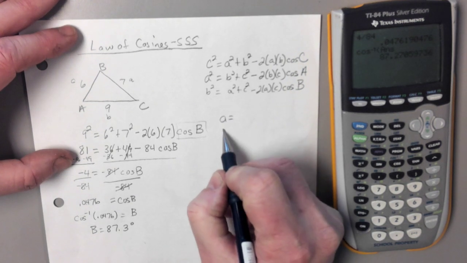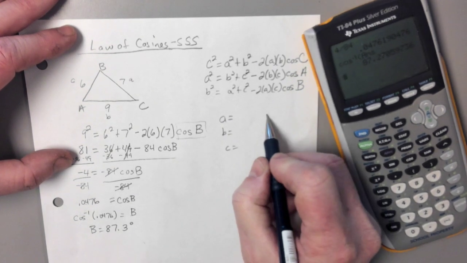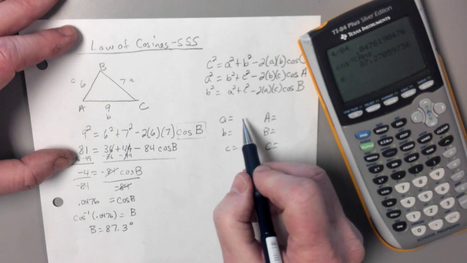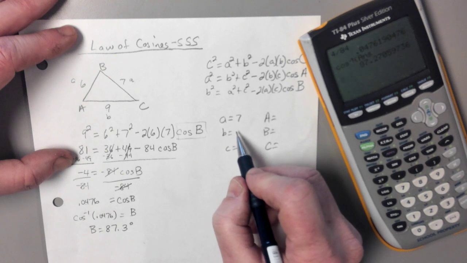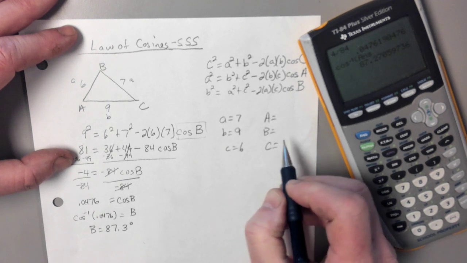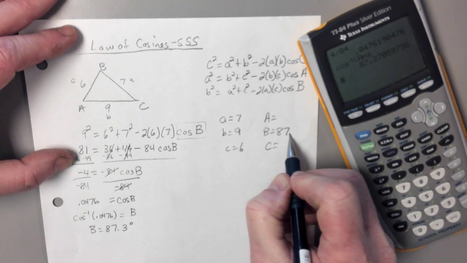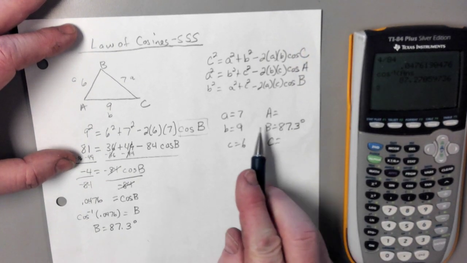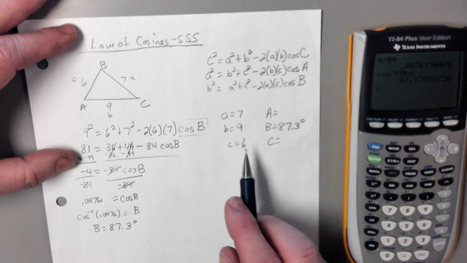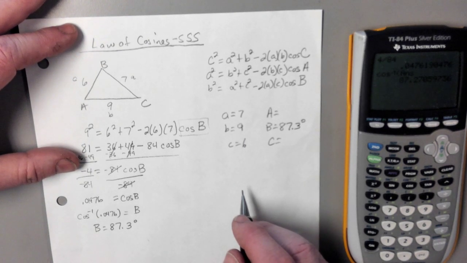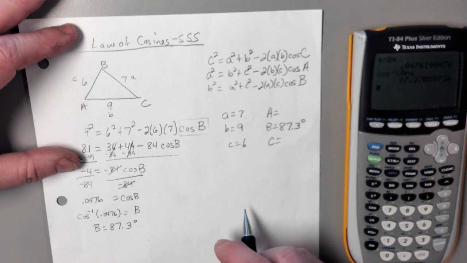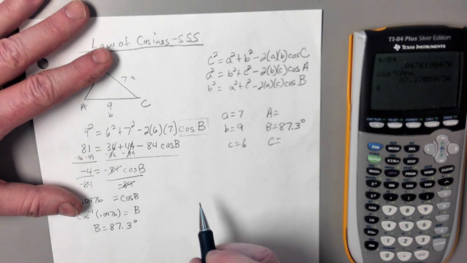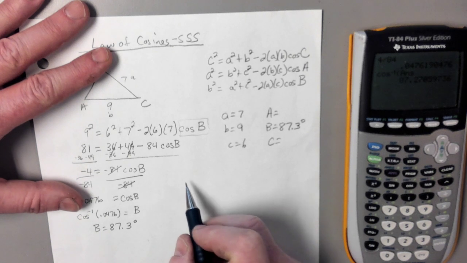So in solving it, we're finding the three sides and the three angles. And we were given that A was 7, B is 9, and C is 6. We now have found that angle B is 87.3 degrees. Because we know an angle and the side opposite it, we can use the law of sines now. In this case, because we picked the biggest angle, we can be guaranteed there is no obtuse angle, so it doesn't matter which order I solve those for.